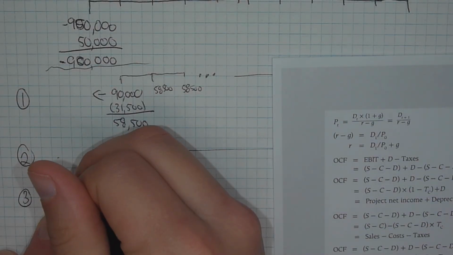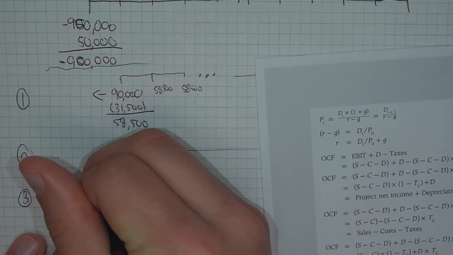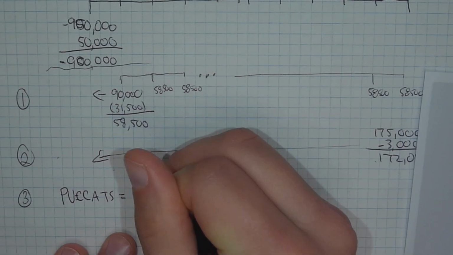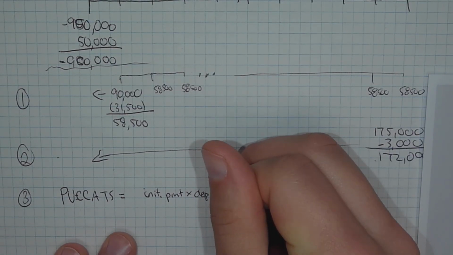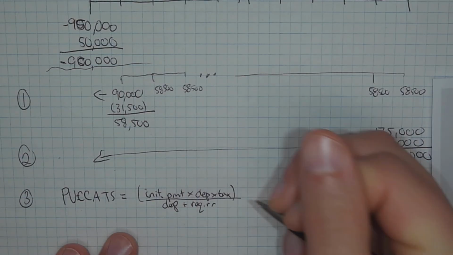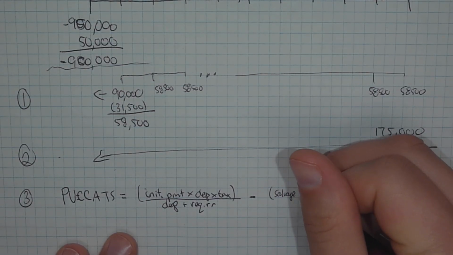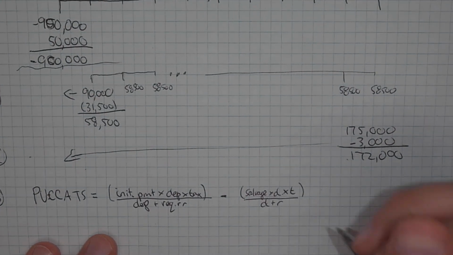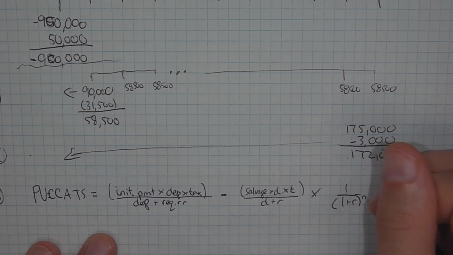So I'm going to write that out here. We have the PV of our CCA tax shield equals initial payment times depreciation times tax, divided by depreciation plus required rate of return, minus our salvage times depreciation times tax, divided by depreciation plus required rate of return, times 1 over 1 plus required rate of return to the power of n, which would be 10 because we have 10 years.